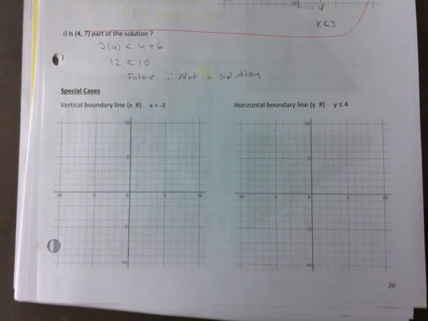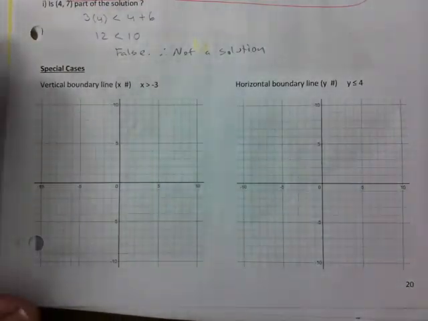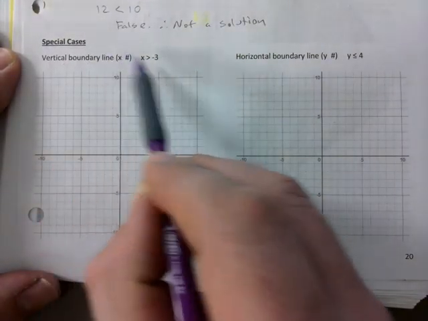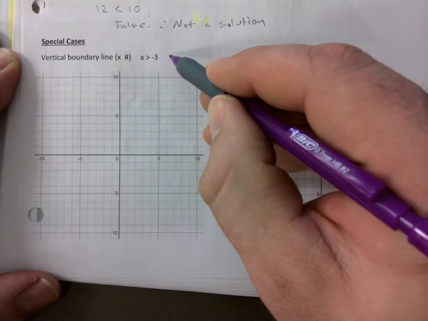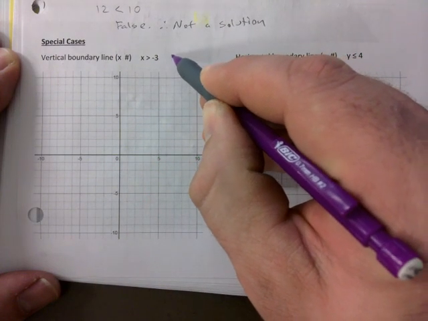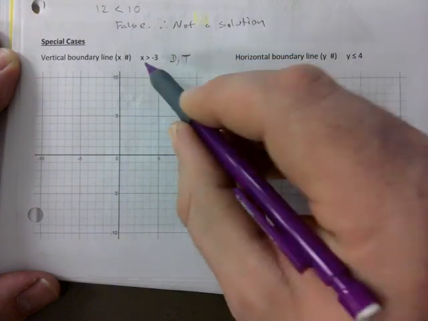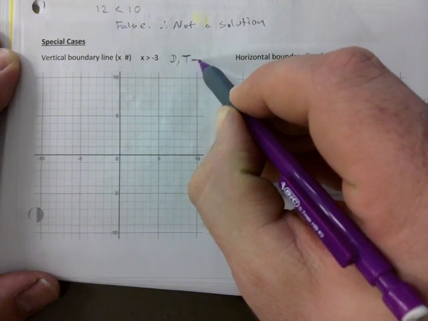Here you go. I'm just going to make these ones I want to have in your notes when you review them. Vertical boundary line, right? X is greater than -3. Let's just make a quick note here. This would be dashed. True is where? X is greater than. True is to the right.